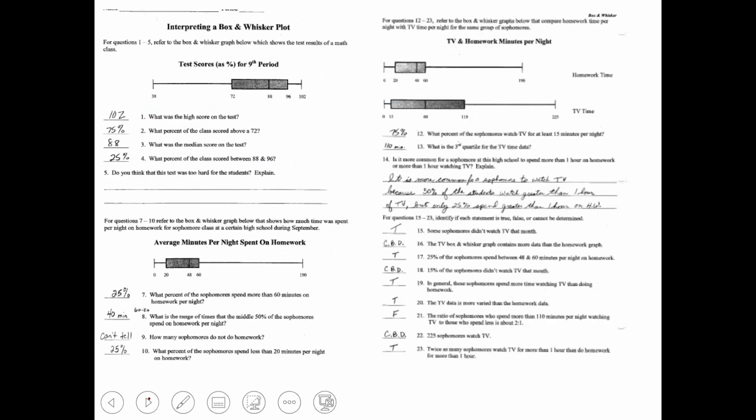Oh, and you know what? I did not include the remaining part of it. So number 20, true, false, cannot be determined, and then true. So take a look at that, you guys.